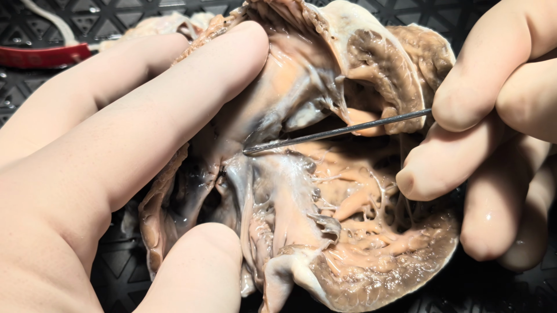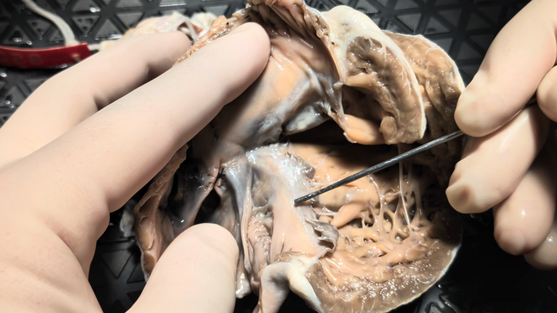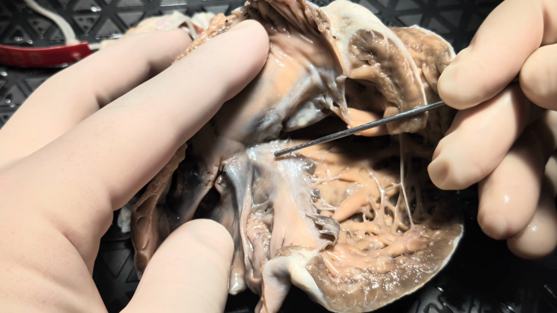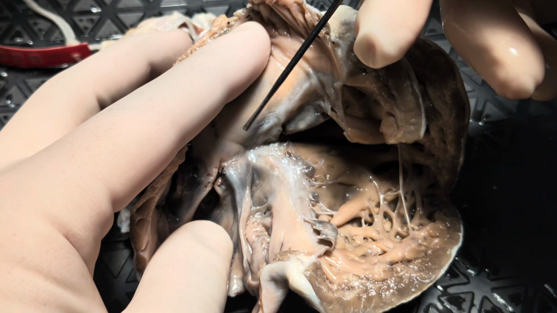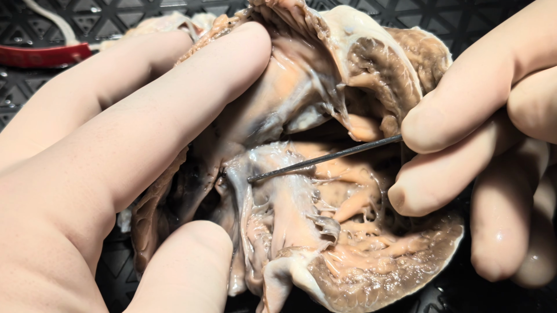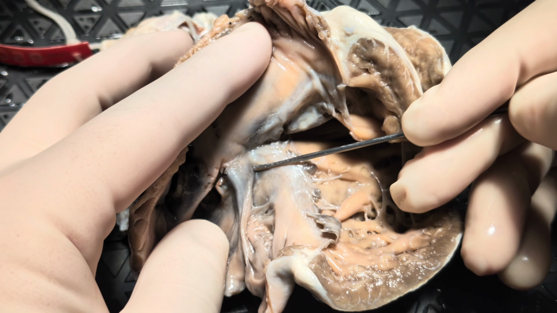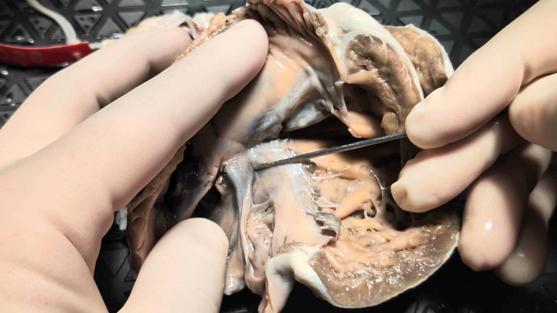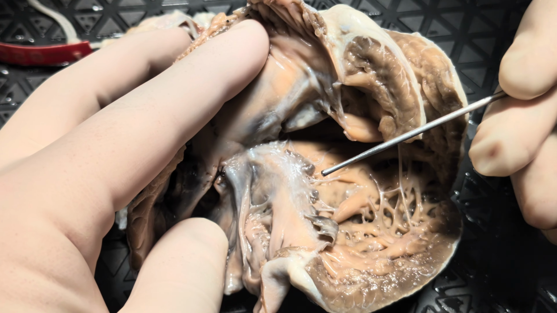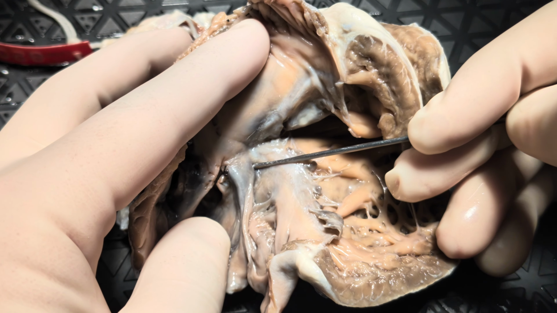Here we find the tendon of Todaro. And then here is the right-sided atrioventricular junction. The right-sided atrioventricular junction, the mouth of the coronary sinus, and the tendon of Todaro form the triangle of Koch. And it is at the apex of this triangle that we expect to find the atrioventricular node. So we'd expect the AV node in this heart to sit here.